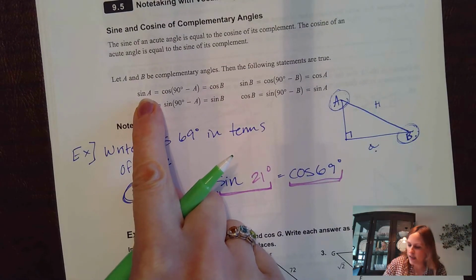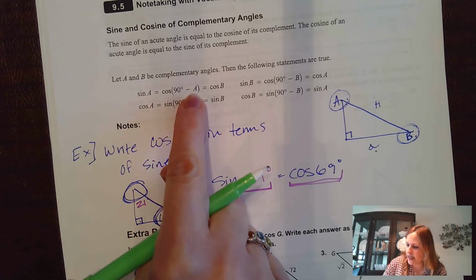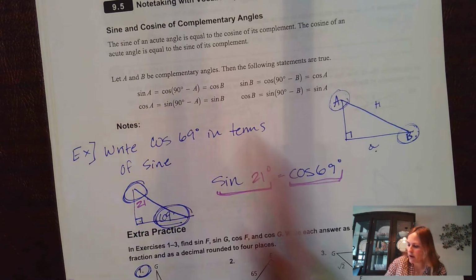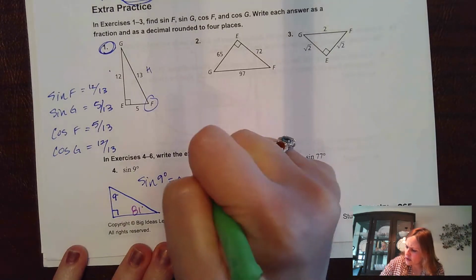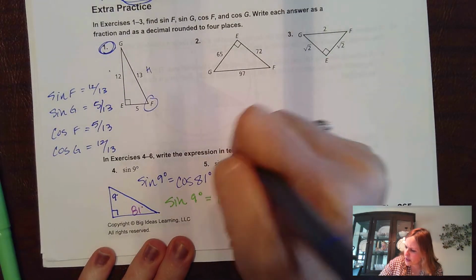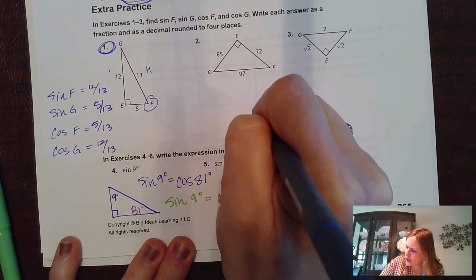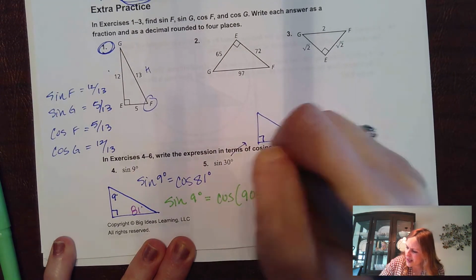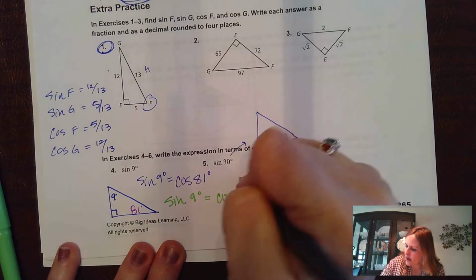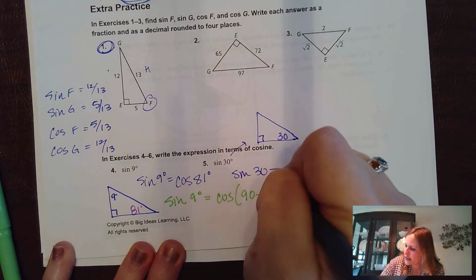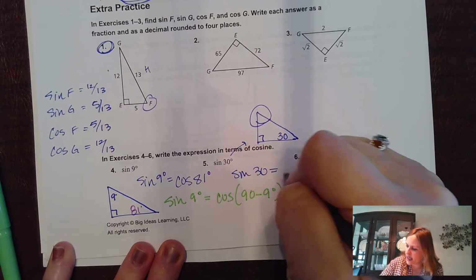So there, I'm just plugging it in here. Sine of 9 degrees is equal to cosine of 90 minus my 9 degree angle. I like to think of it in terms of a triangle. Let's do number 5. I'm just going to write it up here. So it's a 30-degree angle. Doesn't really matter where you put it, but sine of 30 degrees is going to equal cosine of this angle here.